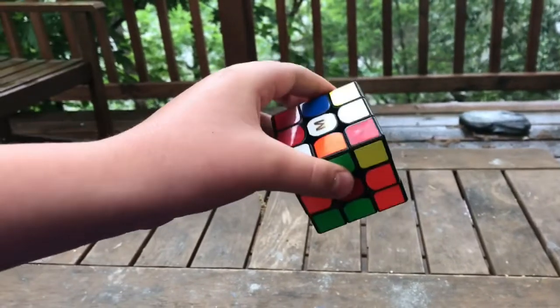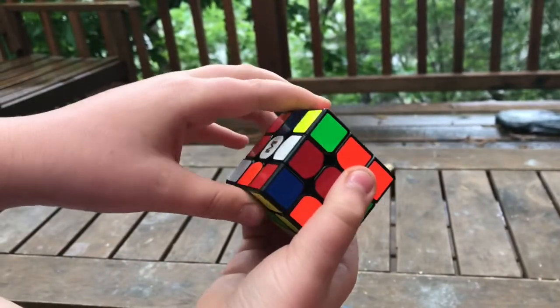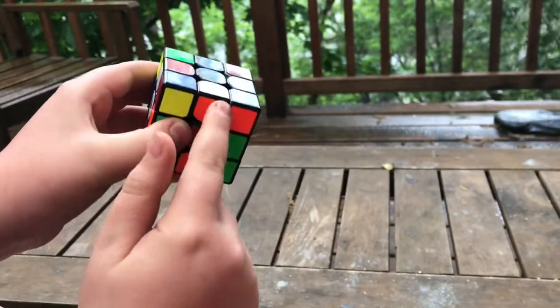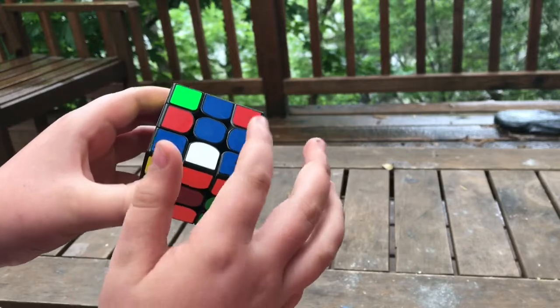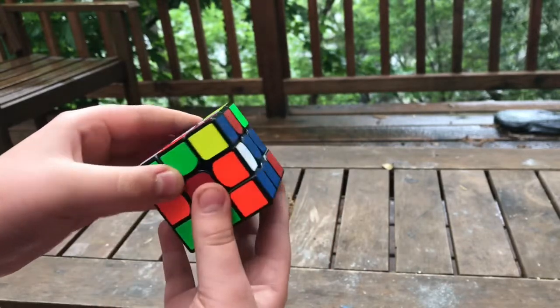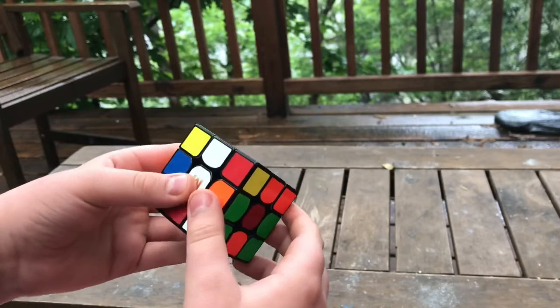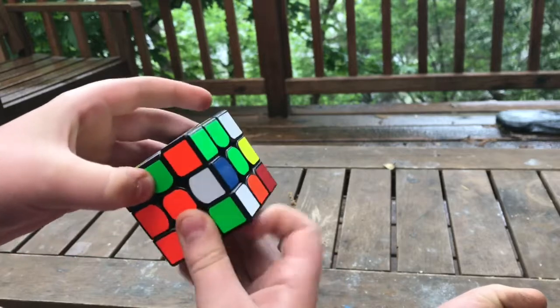Or if you already have it scrambled, the first thing you have to do is create a white cross. Okay, so these pieces are edges. These pieces right here, edges. There's 4 edges on each side, and these are corners right here. So the first thing you want to do is get all the white edges onto the top layer, no matter how, or onto the white side.